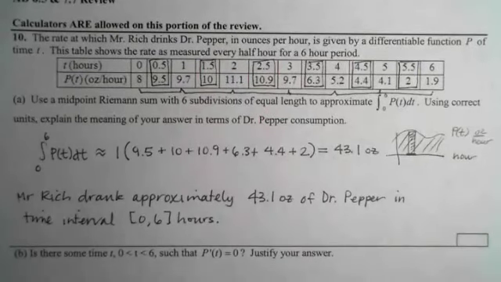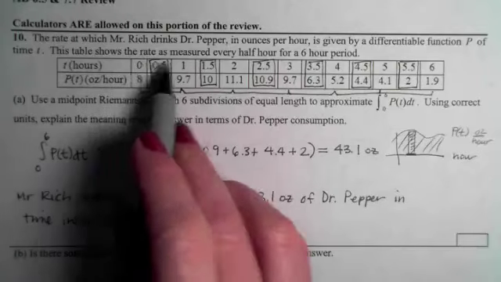Part B. Is there some time on the open interval such that the derivative of P equals 0? Okay, so this sounds like the conclusion of a theorem because I'm on an open interval and I've got a derivative. So I can either use Rolle's because I have a derivative that equals 0, or I can use the mean value theorem and just look for a secant slope that equals 0. So I'm going to use the mean value theorem, and I can say, okay, I will get a secant slope that's 0 if I have an output that is the same sometime between 0 and 6.